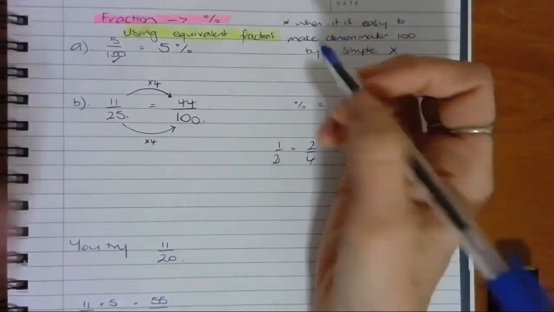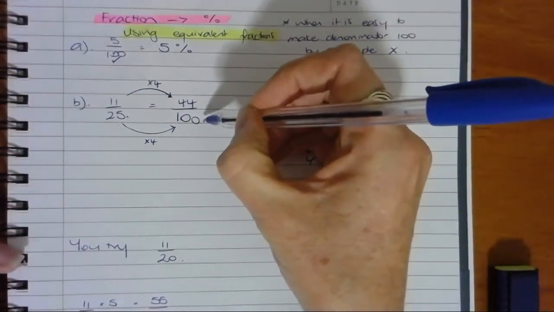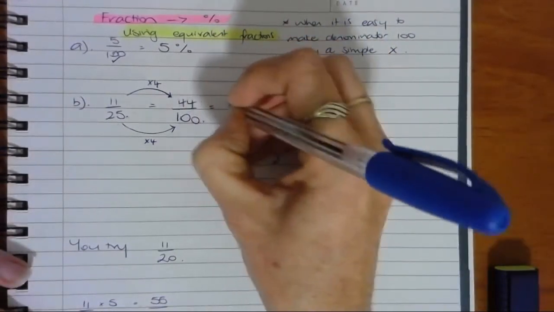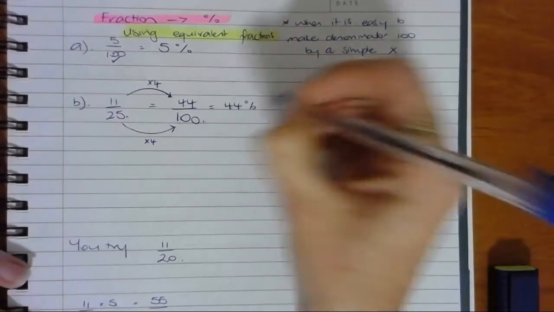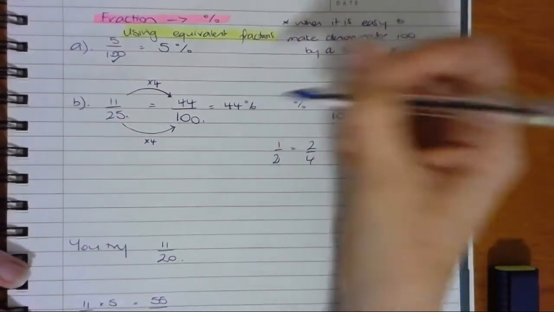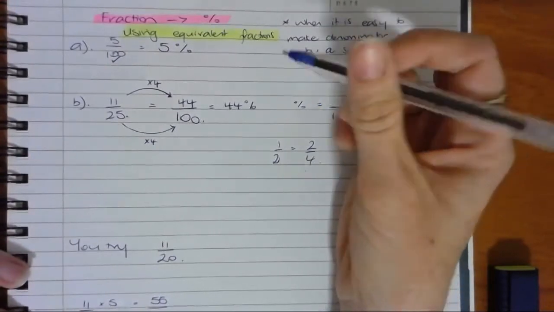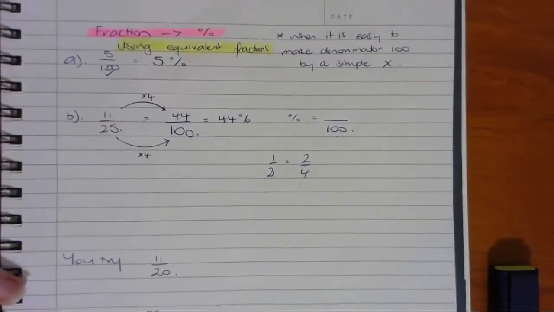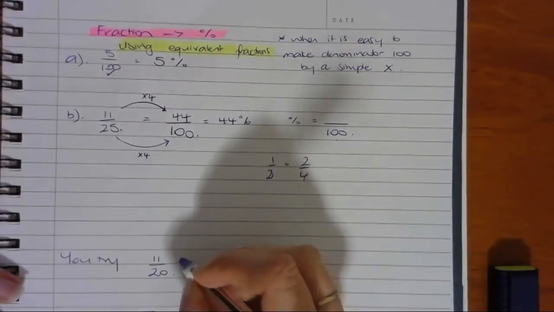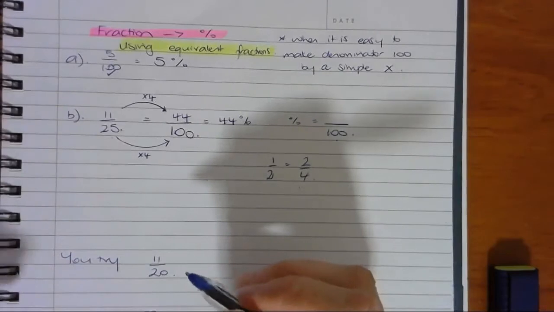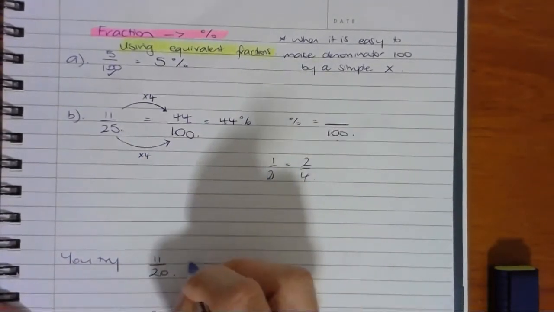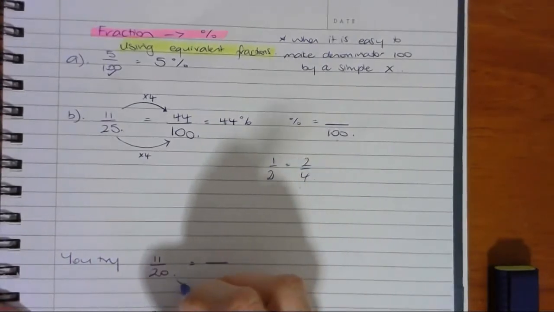Now, because my denominator is now 100, all I need to do to show it is a percent is write the numerator down with the percentage sign. Rightio, I've got one down the bottom here. Hopefully you didn't see the answer just now. I'll do this one with you and then I'll give you another example.